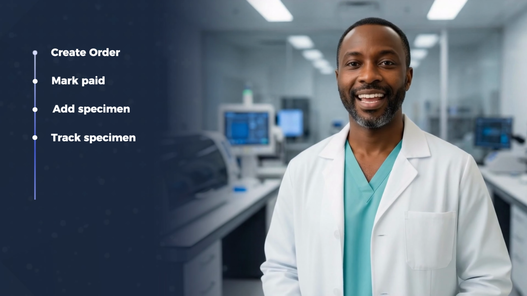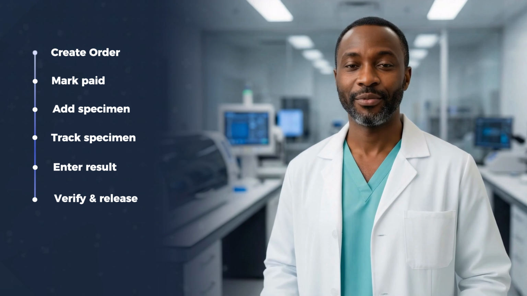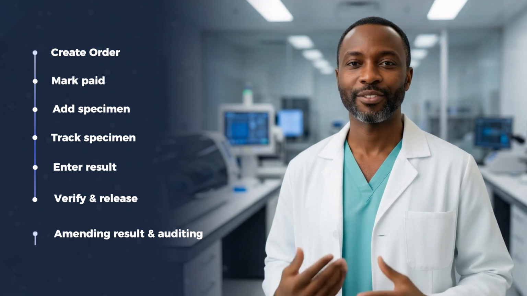In this video, we will walk through the full lab workflow in GoodMedico, from creating an order to releasing a result so the patient can see it. We'll use the real screens and buttons you see in the app. The flow is create order, mark paid, add specimen, track the specimen through collection and receipt, enter results, verify and release with digital signatures. We'll also cover amending a result and how that's audited.